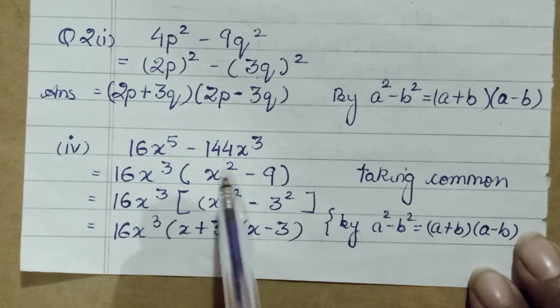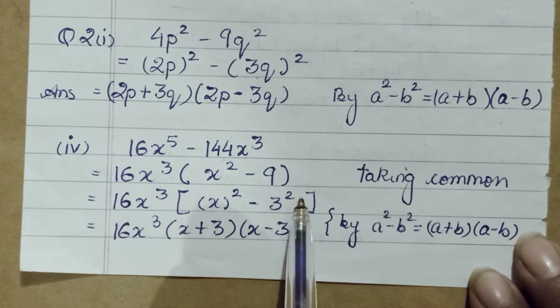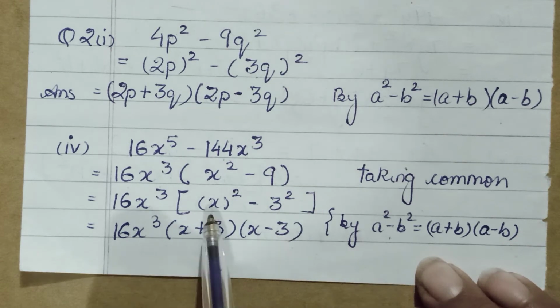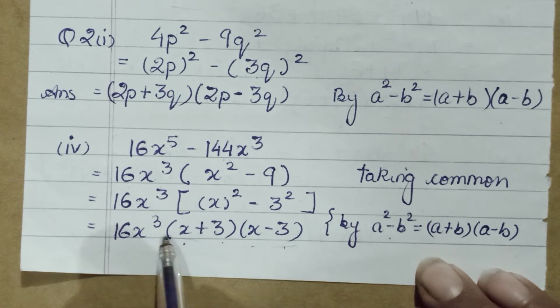Now these are perfect squares. We can write this as x whole square and this one as 3 square. So again applying the identity, this becomes a plus b, a minus b. So these all are your factors.